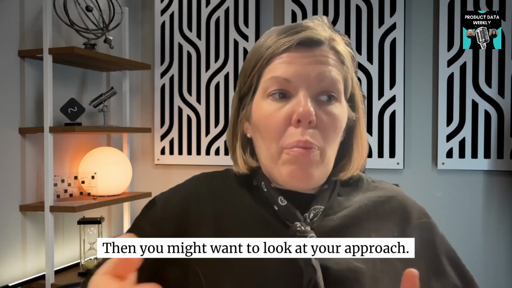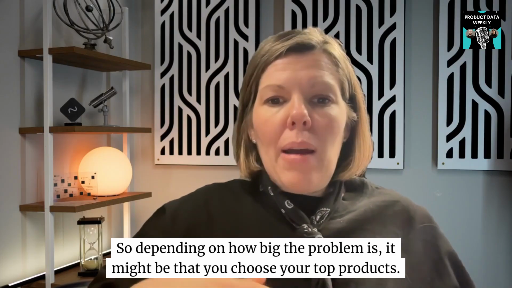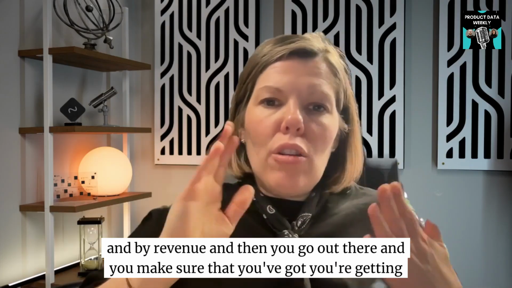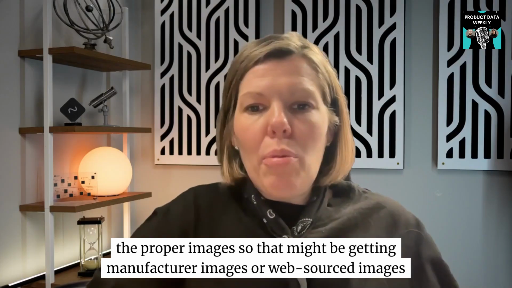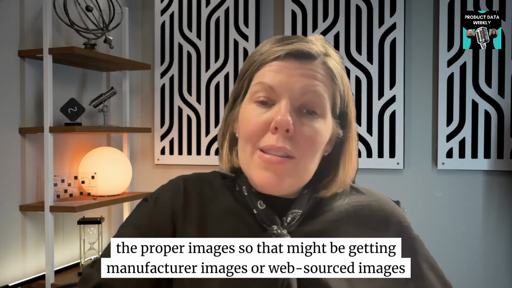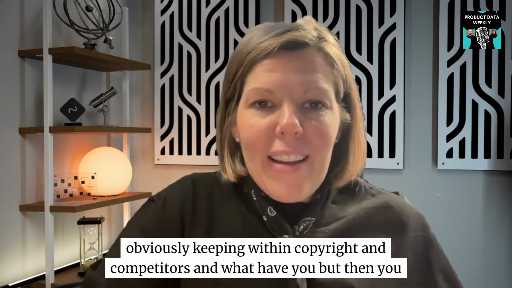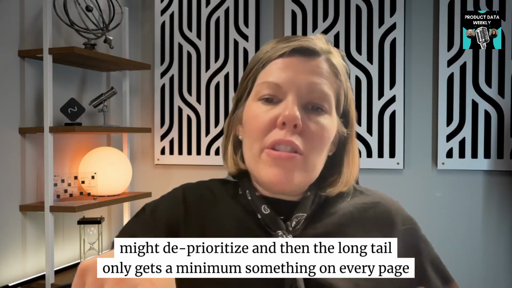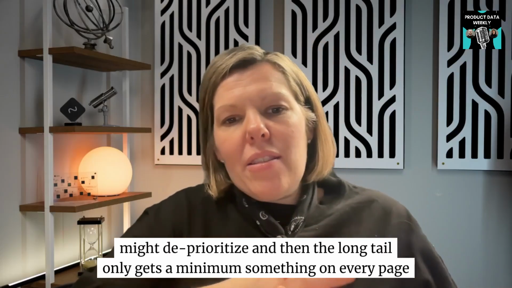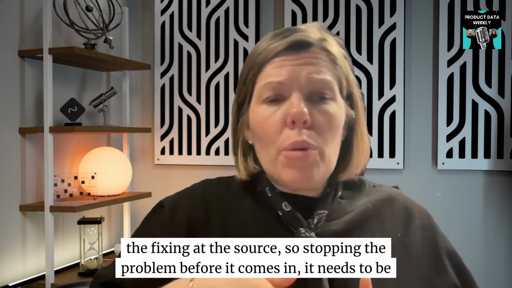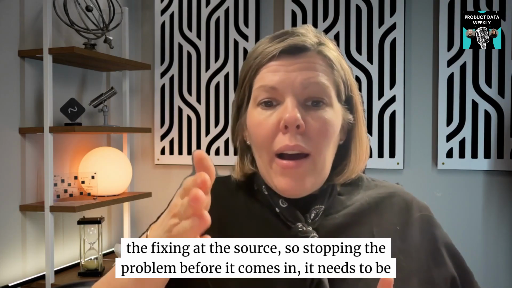Then you might want to look at your approach. Depending on how big the problem is, it might be that you choose your top products by revenue, and then you go out there and make sure that you're getting the proper images. That might be getting manufacturer images or web-sourced images, obviously keeping within copyright and competitors and what have you. But then you might deprioritize the long tail, which only gets a minimum something on every page, which is better than having a grey placeholder.